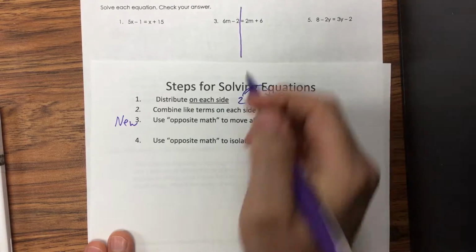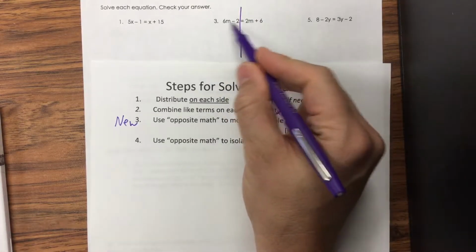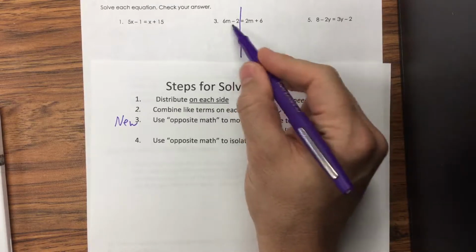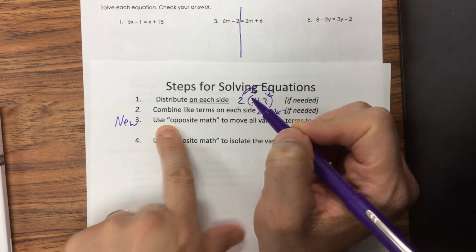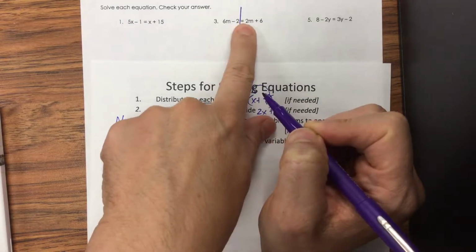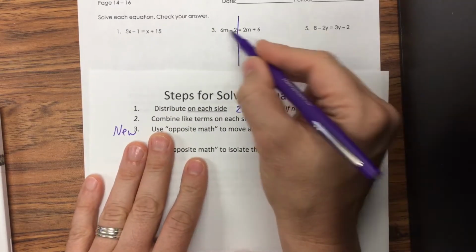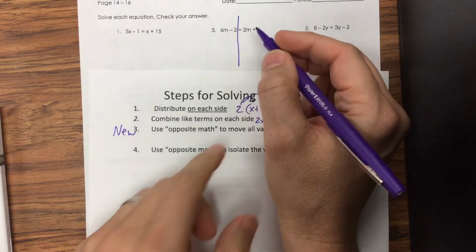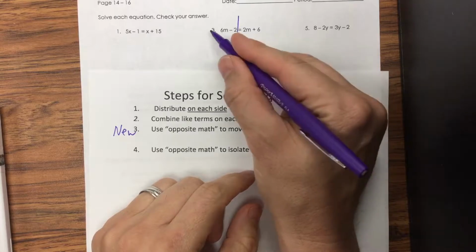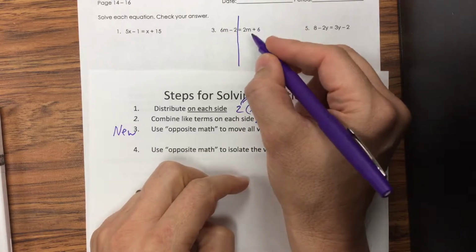Okay? So if I take a look at this problem, there's no distribution. There's no combining of like terms needed. There's no like terms on each side. So I'm already at step 3. I'm going to use my opposite math to move one of these to the other side. It doesn't really matter which one you move. I like to keep my end answer positive. Some people just like to always go to the left. Whatever works for you is fine, as long as you do it right mathematically.